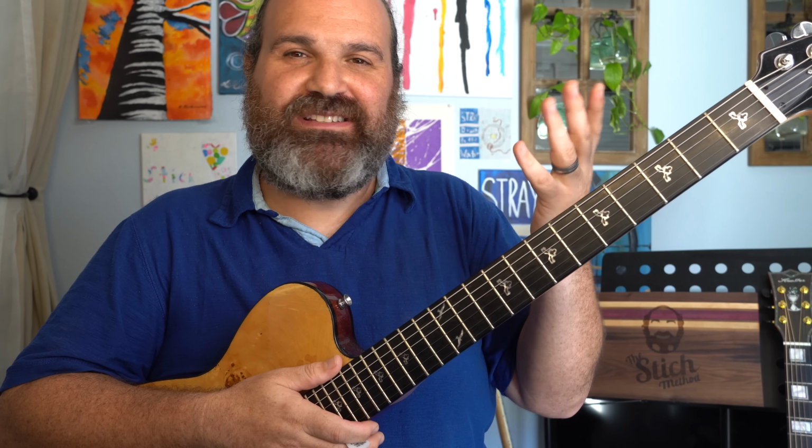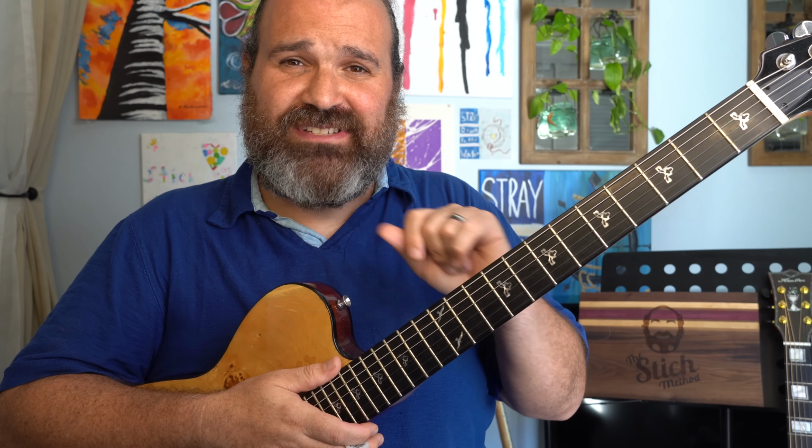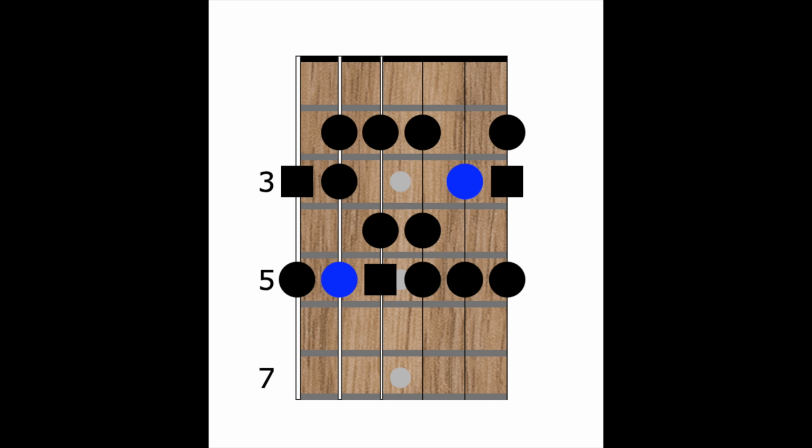Let's try a different mode. Let's try Mixolydian. Now, you're going to play the same exact scale. If you look at the chart that's coming up here, same exact pattern, nothing has changed, except now you have 2 different colored notes to focus on. These notes are the 5th note of the scale. Mixolydian means 5. So you're playing a G major scale, but you're going to start on the 5.